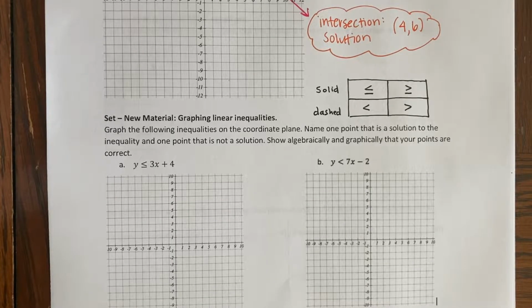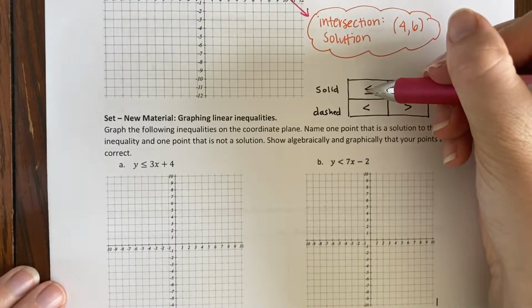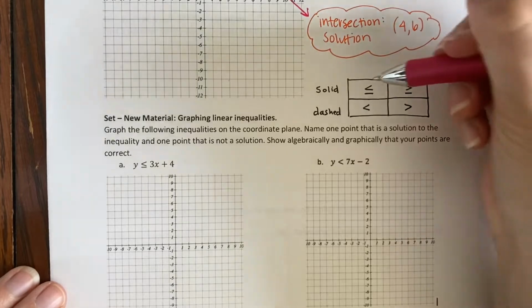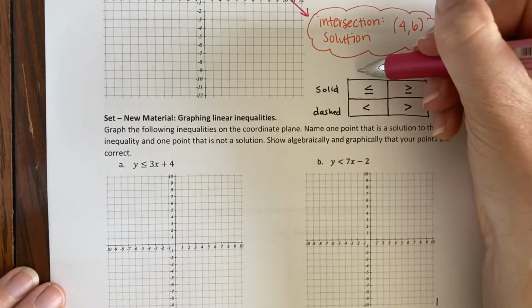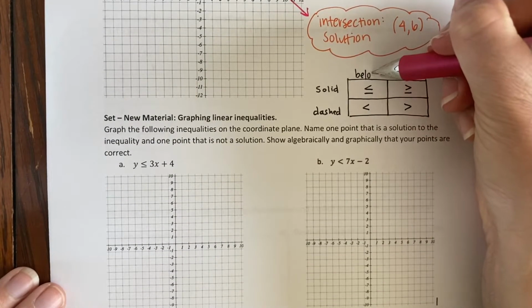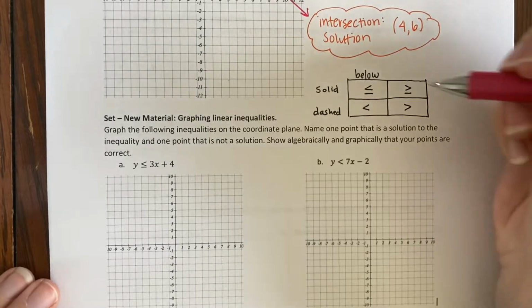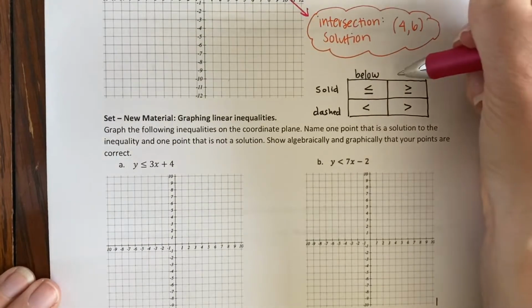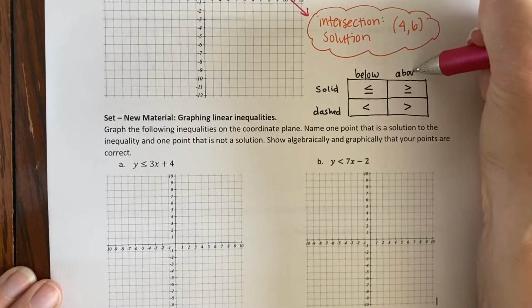The other thing you'll have to ask is where you shade. This means that it is less than the line. So these inequalities you would shade below. When it's a greater than inequality, you will shade above.